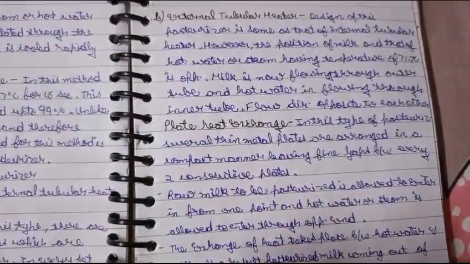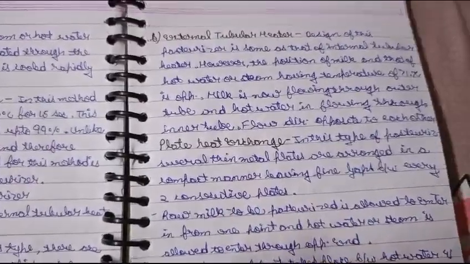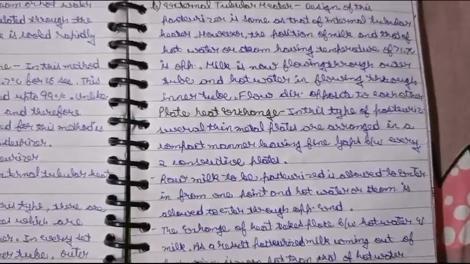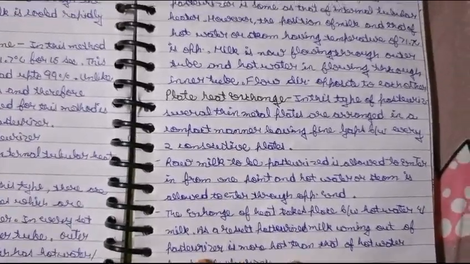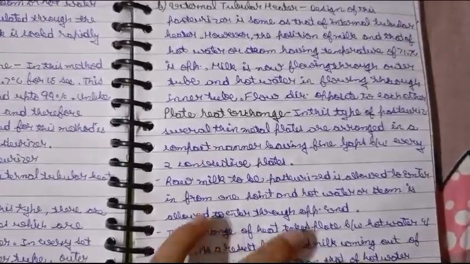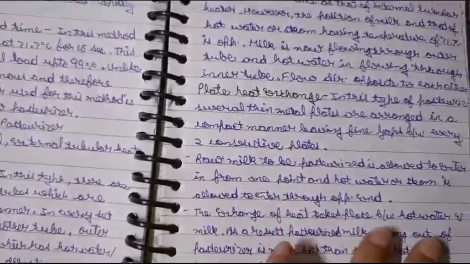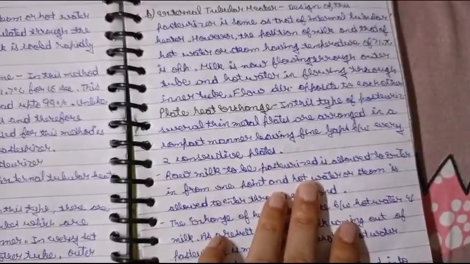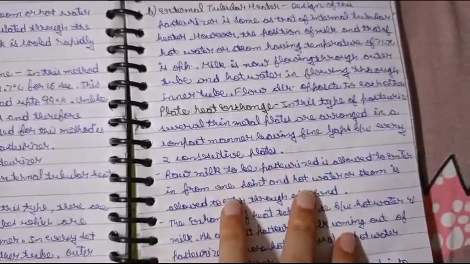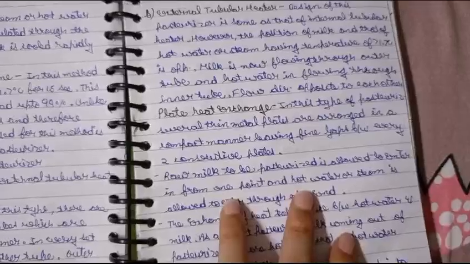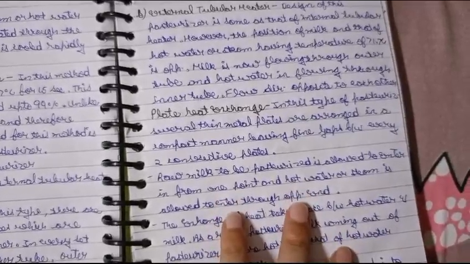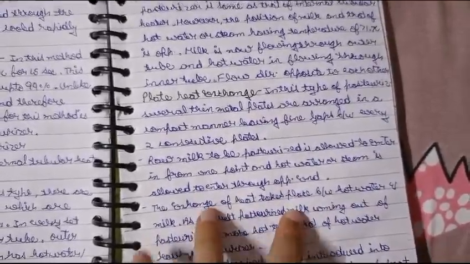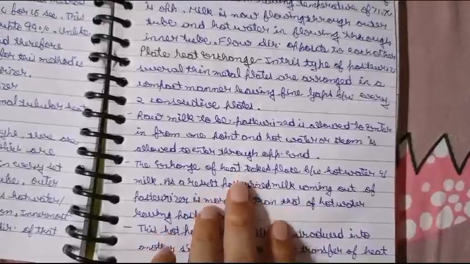In this type of pasteurization, several thin metal plates are arranged in a compact manner, having fine gaps between every two consecutive plates. Raw milk to be pasteurized is allowed to enter from one point and hot water or steam is allowed to enter through the opposite end. The exchange of heat takes place between hot water and milk.